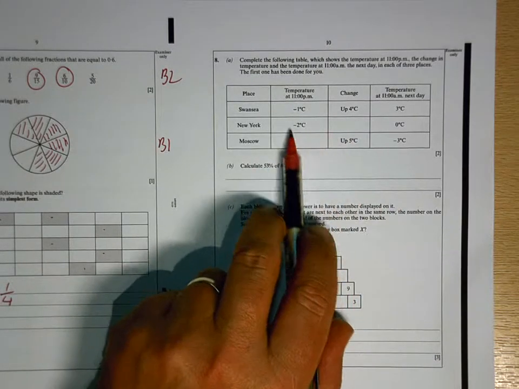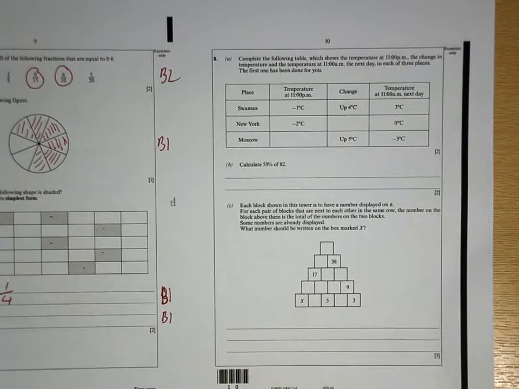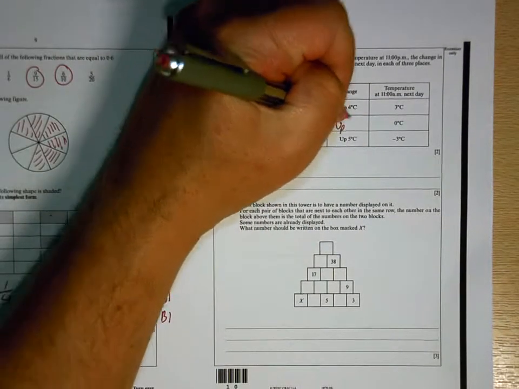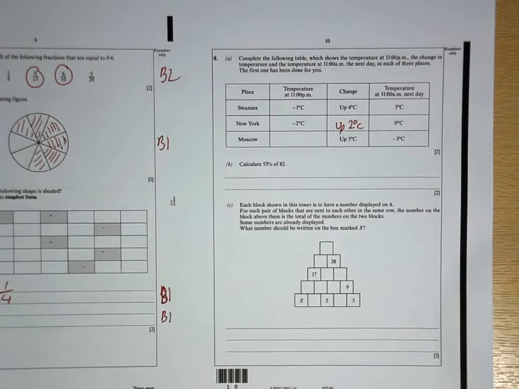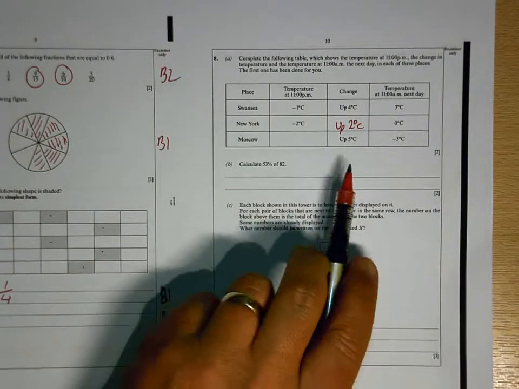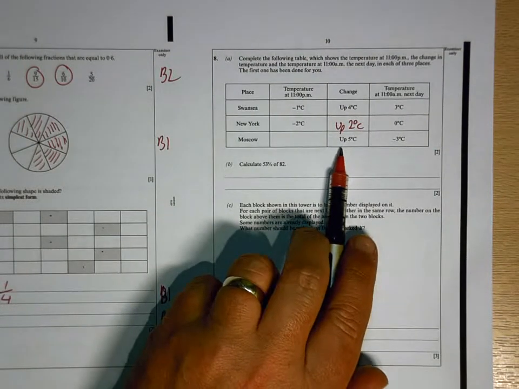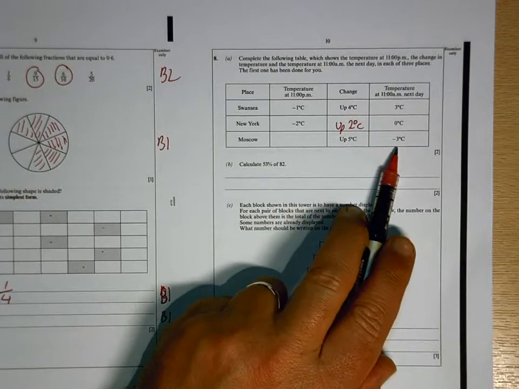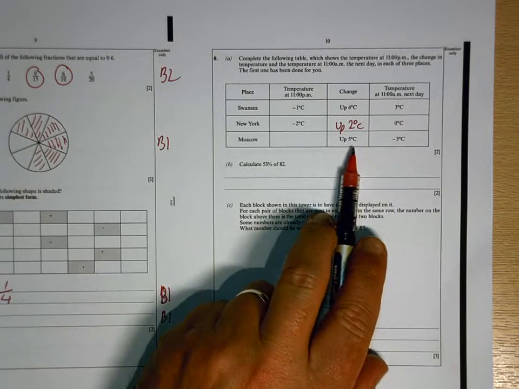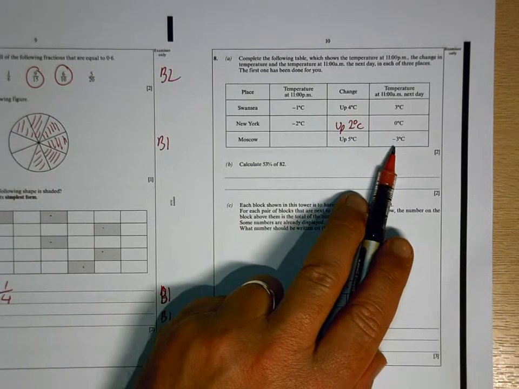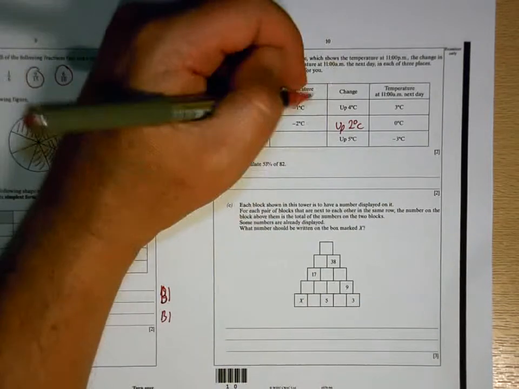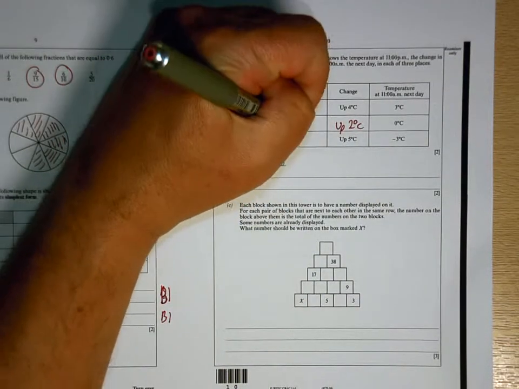So here we're going from -2 up to 0. We're going up 2 degrees C. And then in Moscow we're still going up, but we end up still at a negative, so we're going to be 5 degrees warmer than at the start, which is going to be -8.